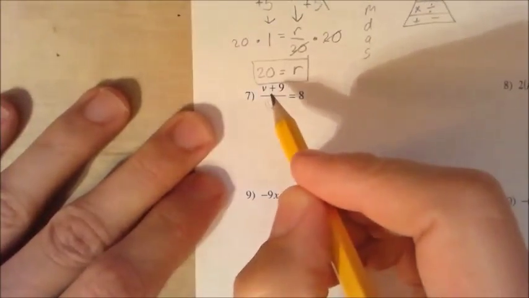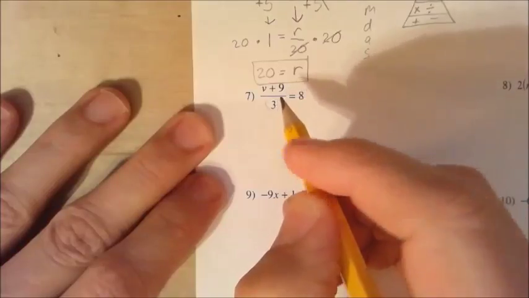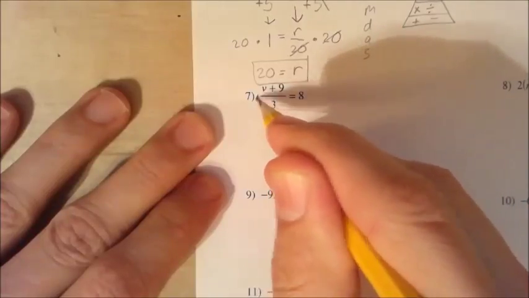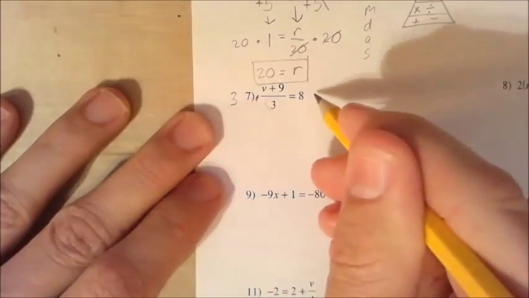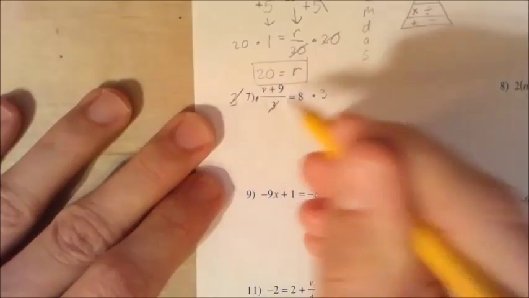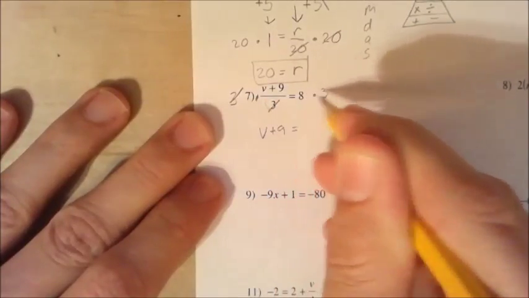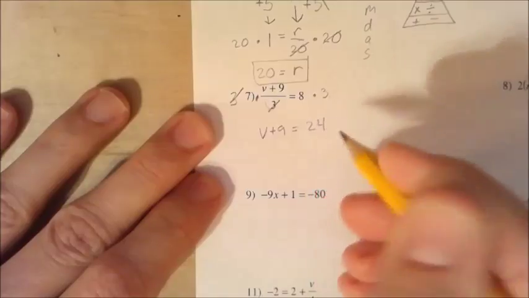So remember, this is v plus 9 divided by 3. And the opposite of dividing by 3 is multiplying by 3. So I'm going to multiply this whole thing by 3. And we're going to multiply 8 by 3. So those cancel out. That leaves us with v plus 9 equals 8 times 3, which is 24.